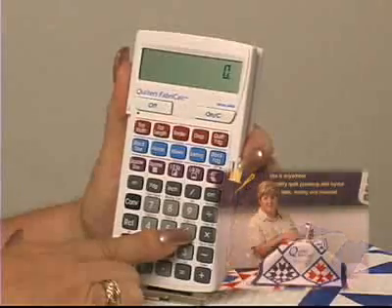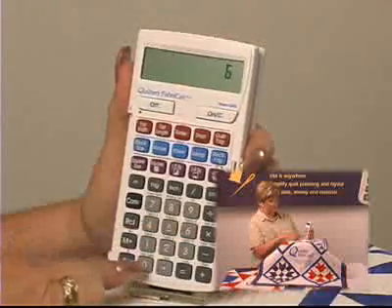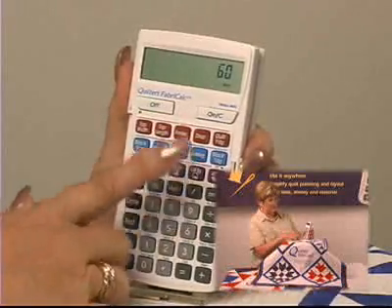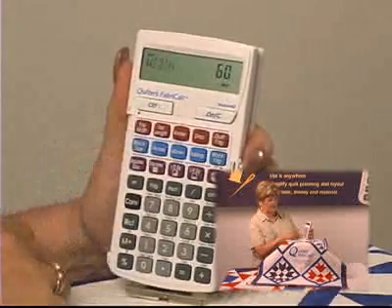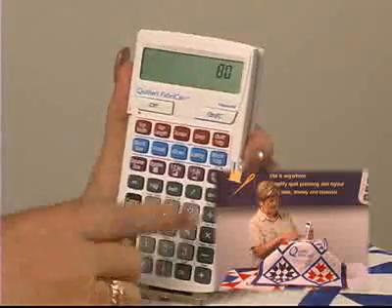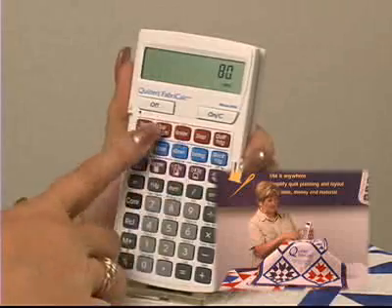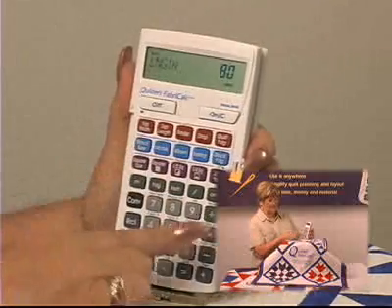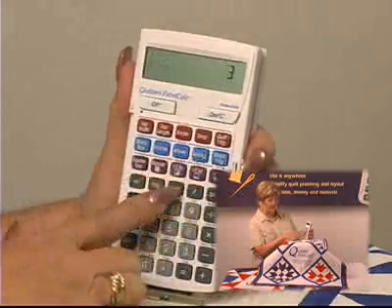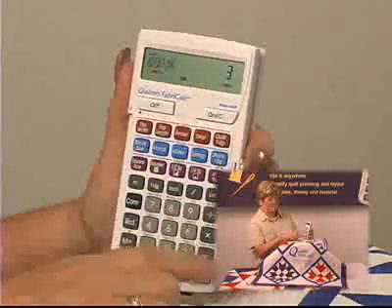So we're going to do simple steps, numbers first. We're going to push 6, 0, and inches, and that's our top width. And 80 inches is our top length. And let's give it a 3-inch border.